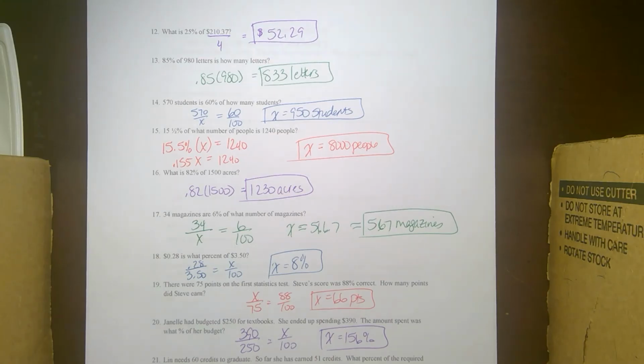All right. Here are the results for this page, 12 through 22. Make sure that you are setting up your problem correctly. Make sure you are reading it carefully so that you know what you are being asked for. Make sure that you are answering with units, that you are rounding appropriately. For example, number 17 asks for the number of magazines. Well, you can't have 0.7 or 0.6666 repeating parts of a magazine. So it makes sense to round it to the nearest whole magazine.